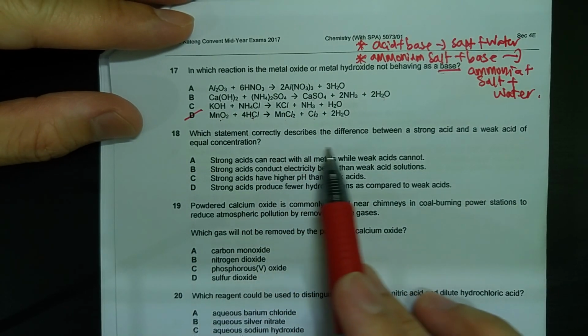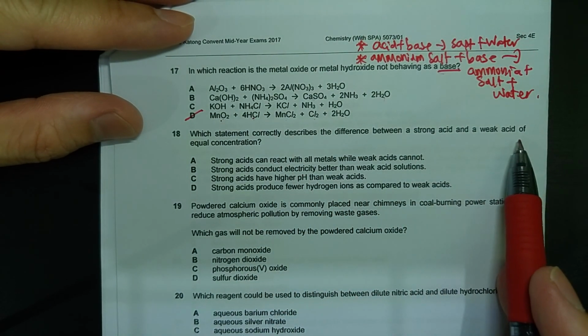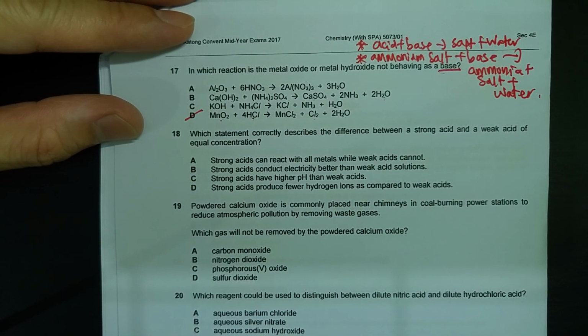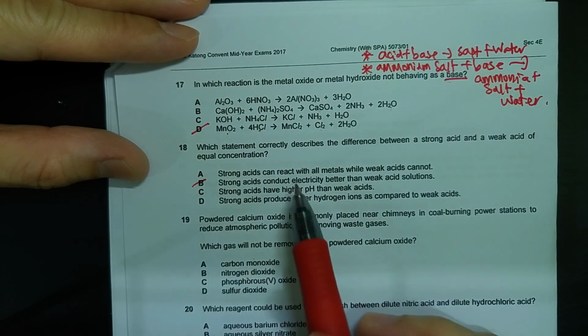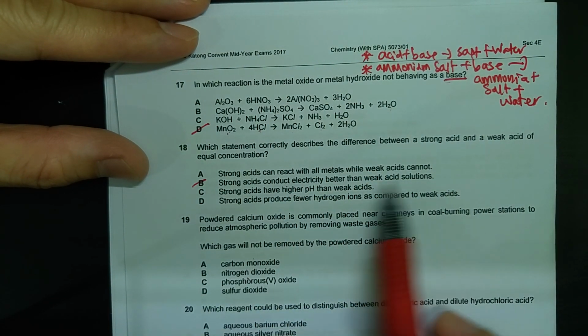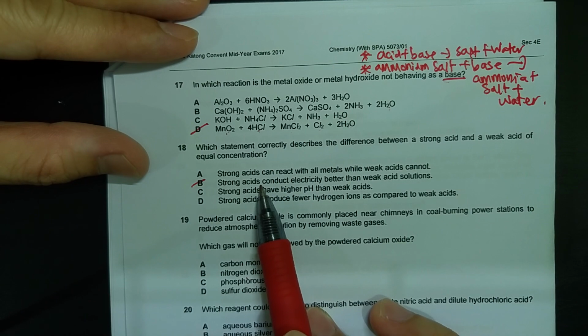Number 18, which statement correctly describes the difference between strong acid and weak acid? So strong acid must ionize completely in the water to form H plus ions as well as whatever negative ions it is. And then weak acid should produce a low concentration of H plus ion as well as the negative ion. So in this case, the answer is B, because strong acid conducts electricity better than weak acid solution because it has more ions, more hydrogen ions, more negative ions.